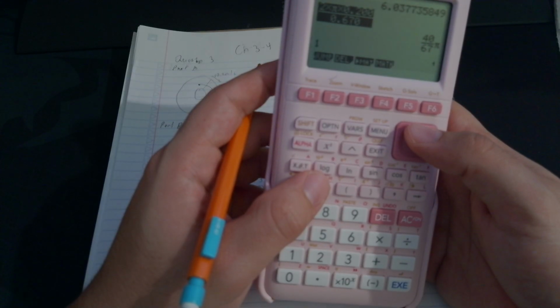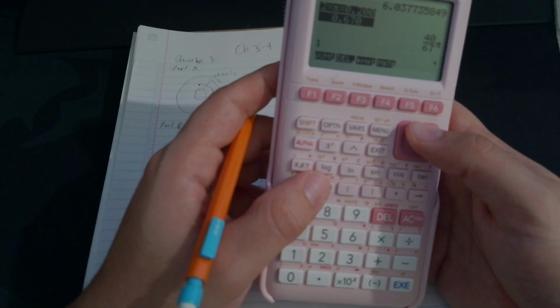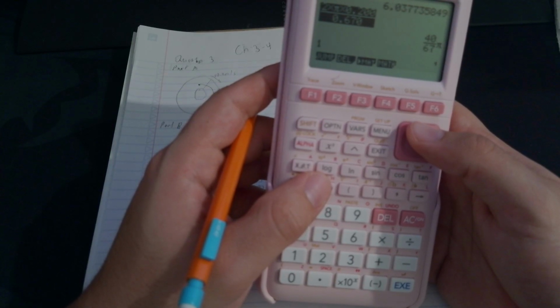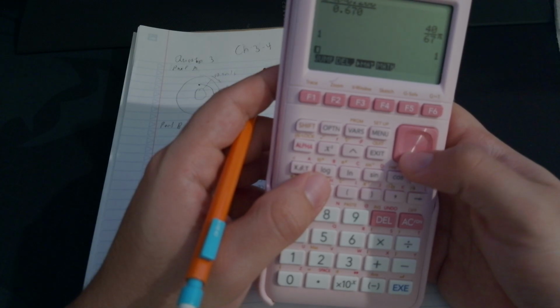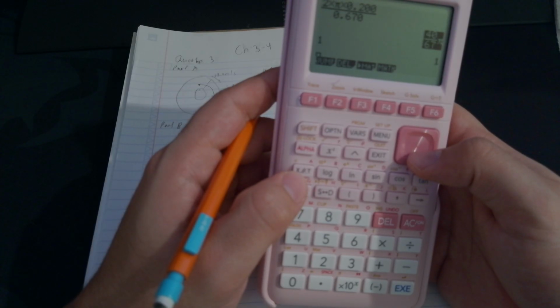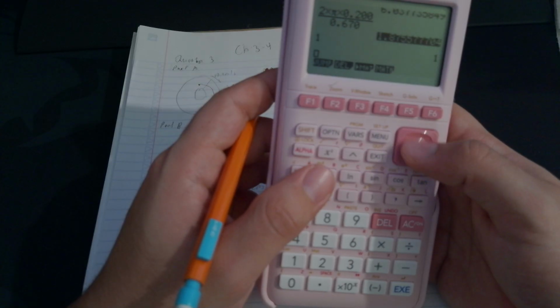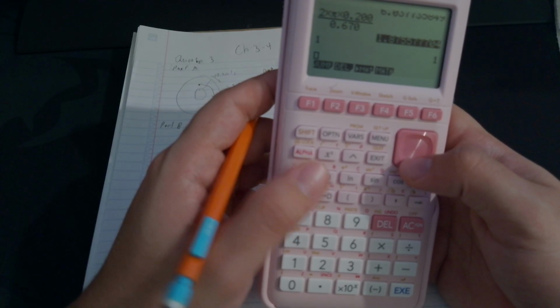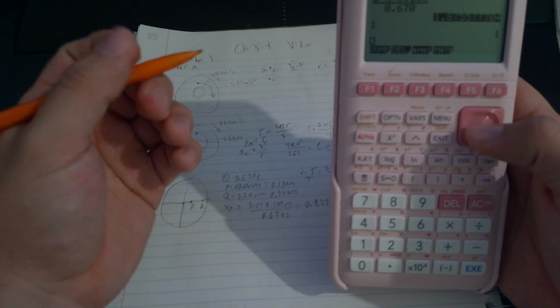It should be 2 pi r over... I did something wrong here. I think I randomly typed 1, and then it just gave me the answer 1.